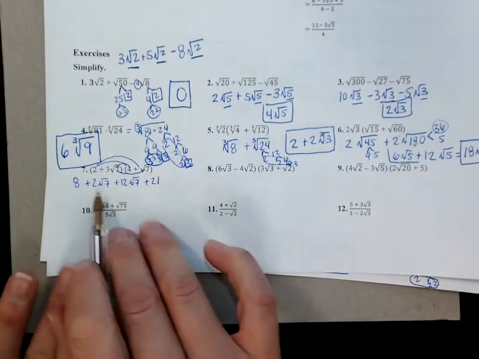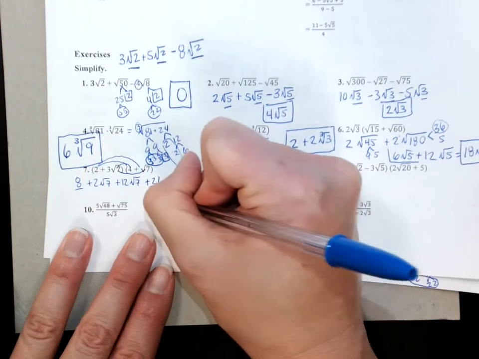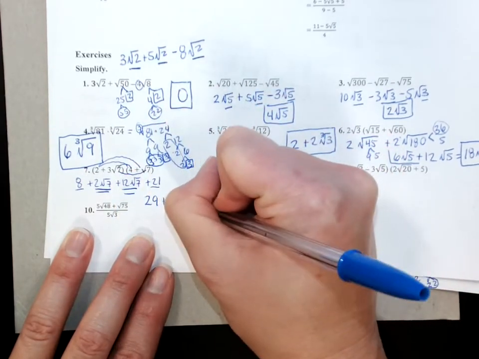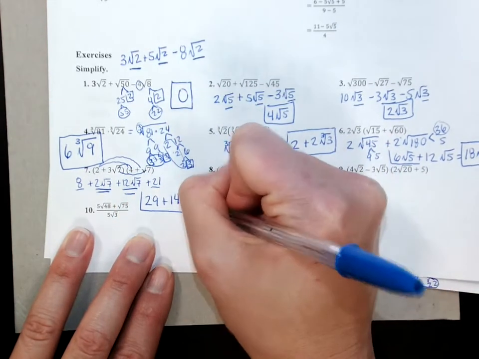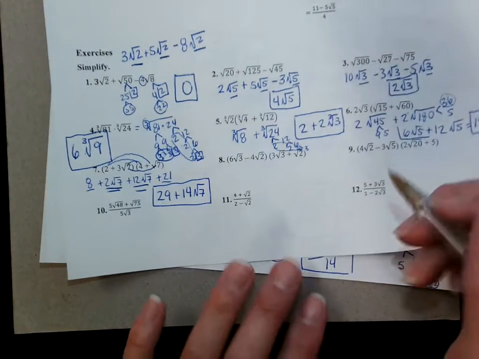Okay, again, I can combine some like terms. 8 plus 21 is 29, plus 2 square roots of 7 plus 12 square roots of 7 is 14 square roots of 7, and that is as simplified as that question gets. Okay, same thing on this next one. So here we go.